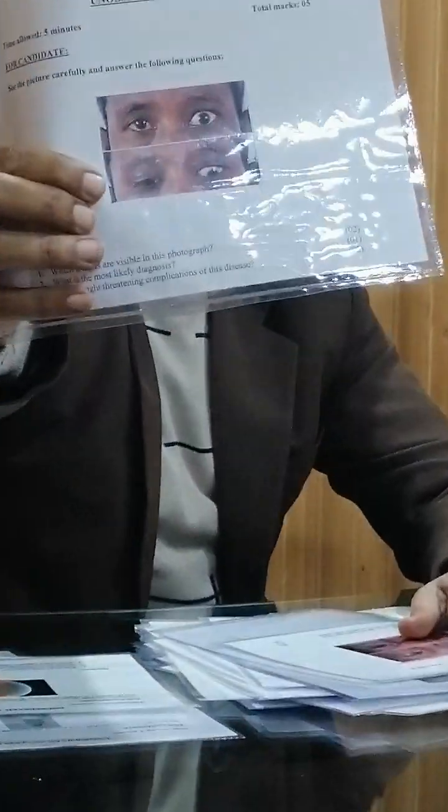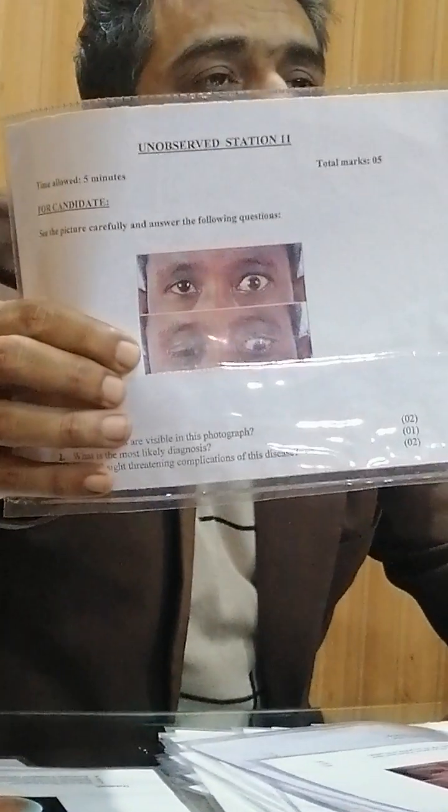So in this picture you can see that there is not ptosis, it is the lid lag in the right lower lid. It is a case of proptosis, and there is a sign which is called von Graefe sign.